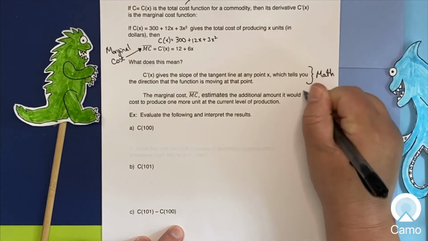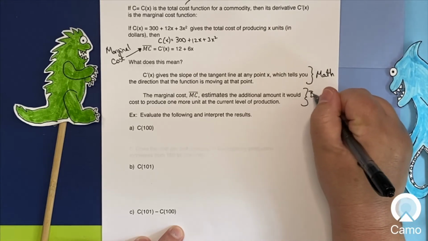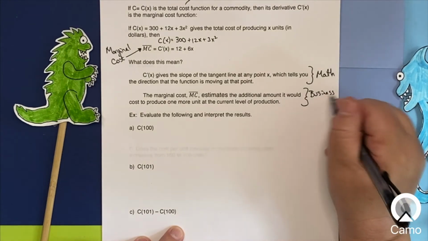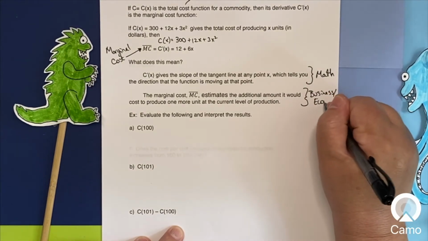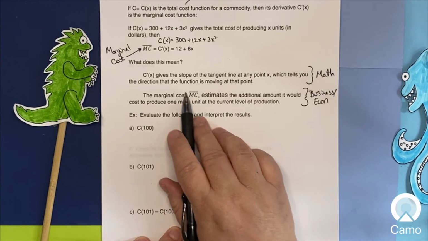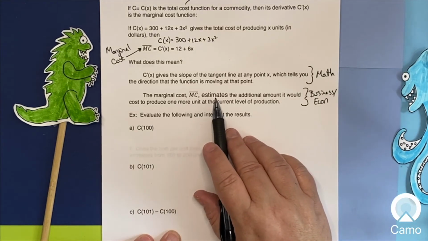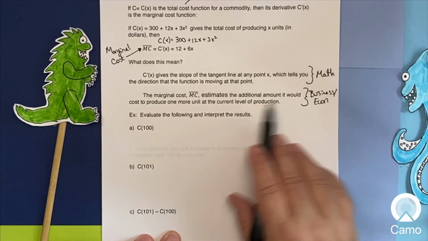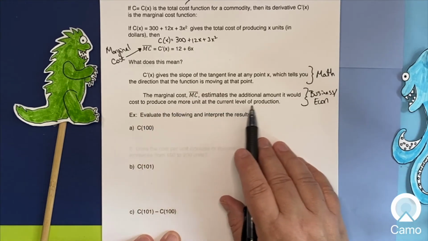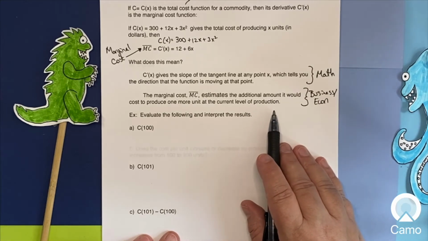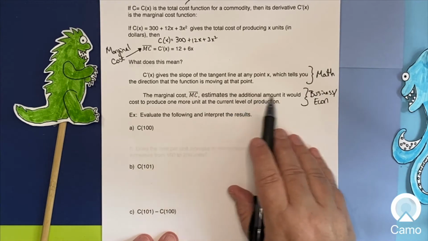The marginal cost, MC with a bar over it, which I believe is fairly universal, but again, let me know if you've seen other notations for it, estimates, now it's an estimate, the additional amount it would cost to produce one more unit at the current level of production, which even when I'm telling this to people in person, they just hear blah, blah, blah. So what the heck does it mean? Well, if you understood this, then you know. But for those of you who just heard me say blah, blah, which I totally understand, let's talk about it.